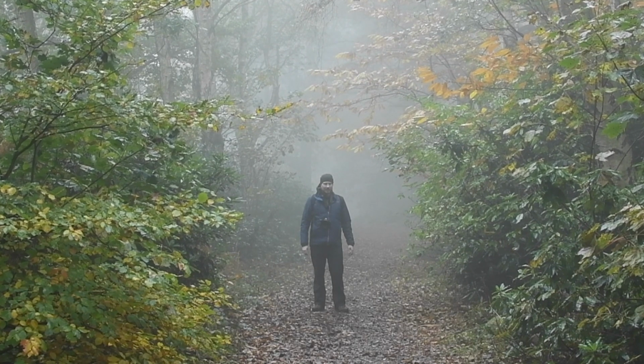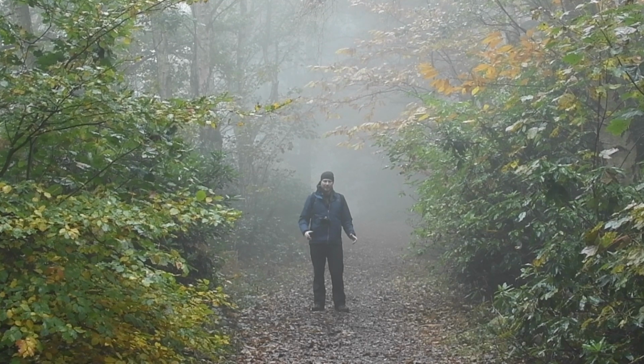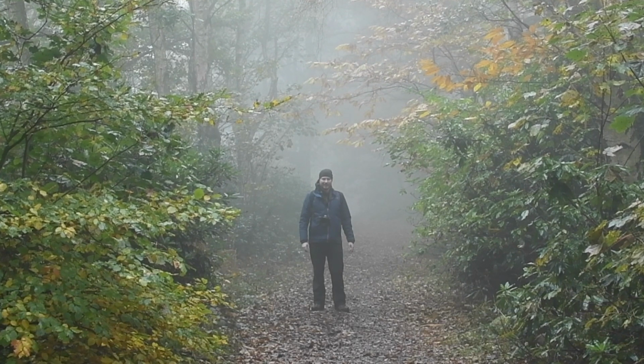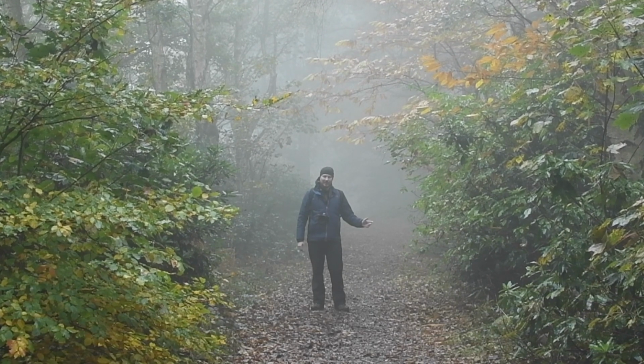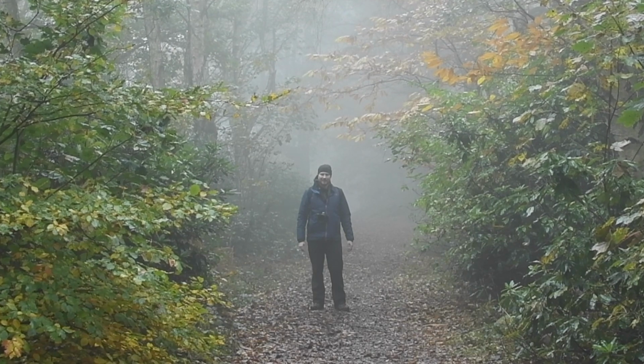At least it looks like that on the back of the camera. I hope when I get back the shots are as good as I think they are, because I'm really excited to get back in Lightroom and see what they're like.